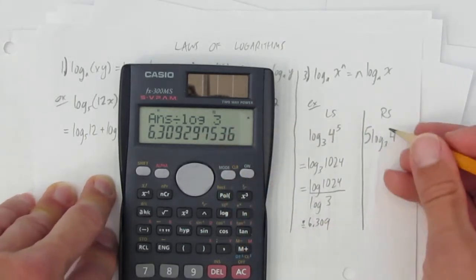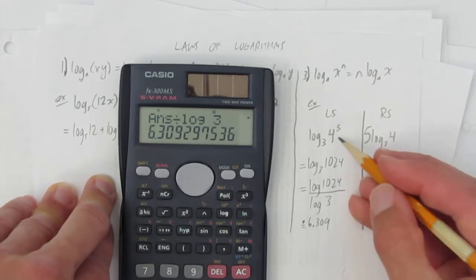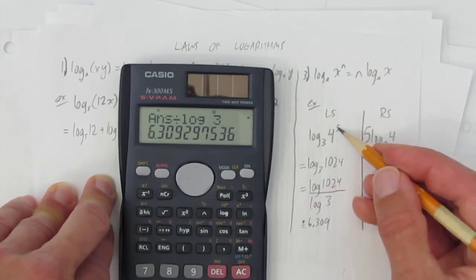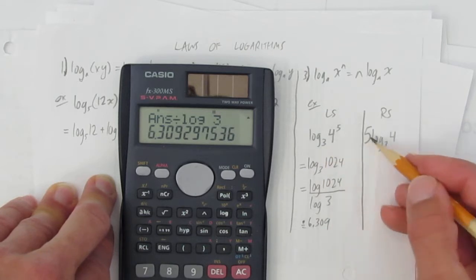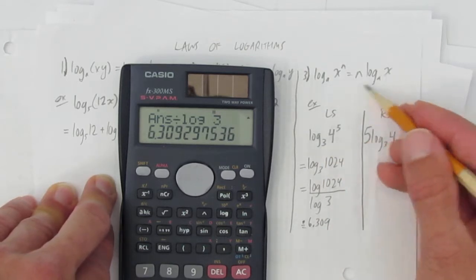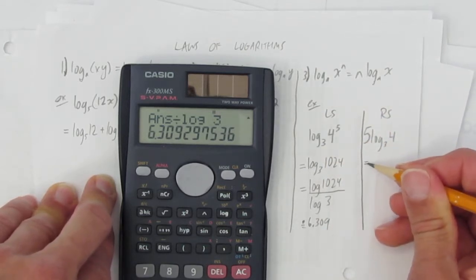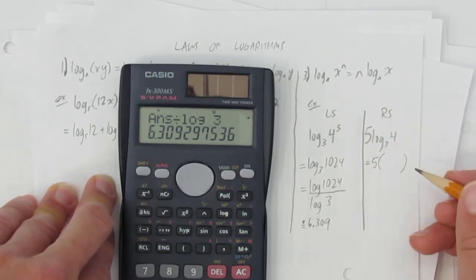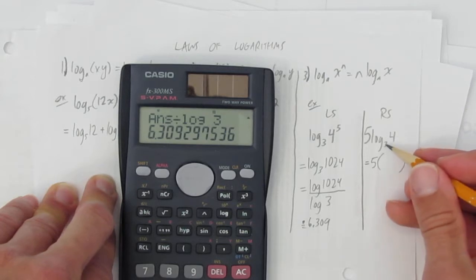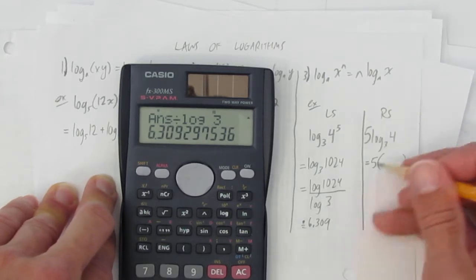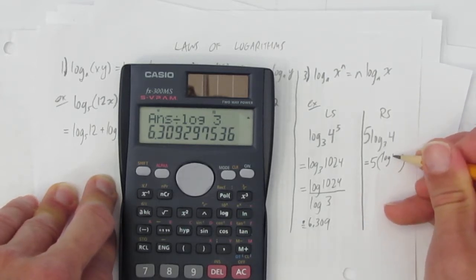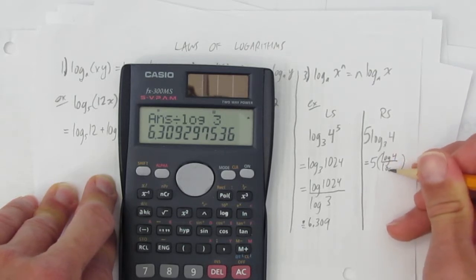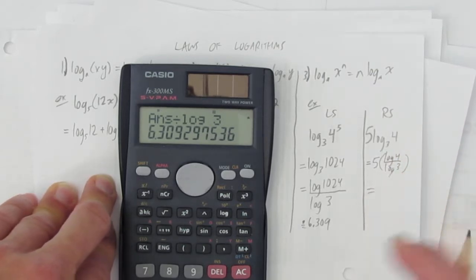So let's make sure the other side works true. And notice this expression, I just brought the 5 down in front. It's the same thing, so you're sort of showing that this rule, at least in this case, works. Now the 5's in front, so let's do 5 times the log base 3 of 4, which again using Rule 9 is log of 4 over log 3. And I'm going to compute that all at once.